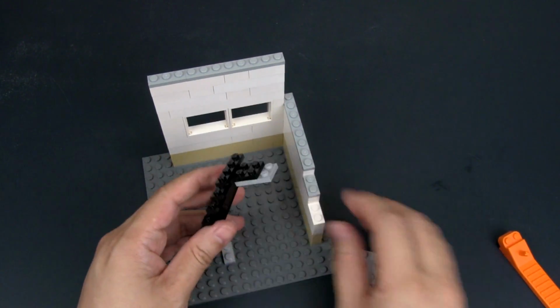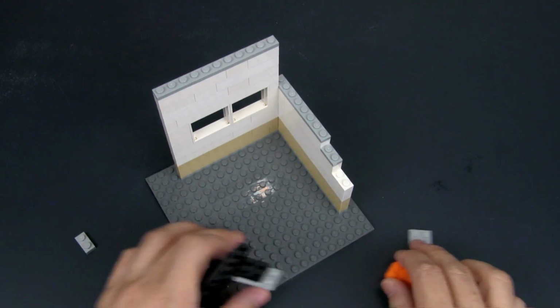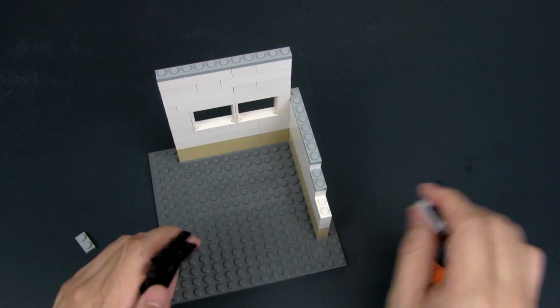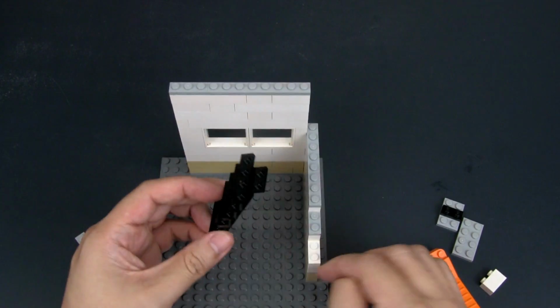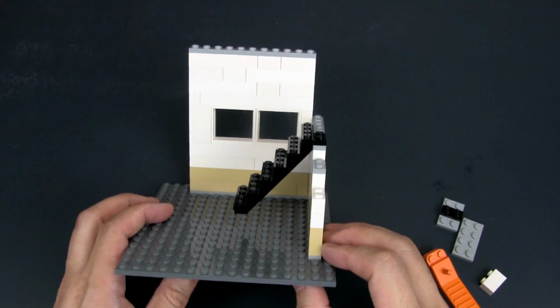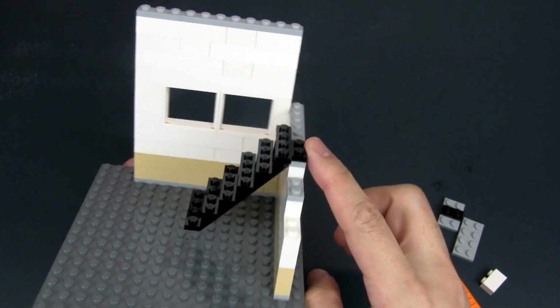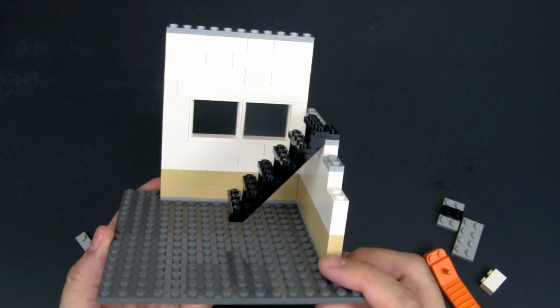Now let's say you have a taller wall. For whatever reason, you want to build something higher and you have something like that. So you have to take your stairs and measure once again how high you need to go. In a case like this, you can see that this section of the wall is higher than the height of the stairs.